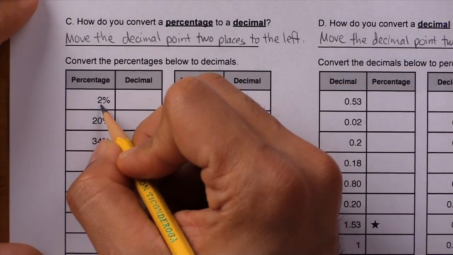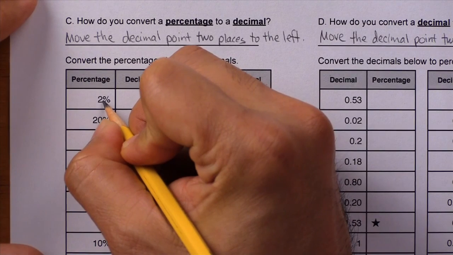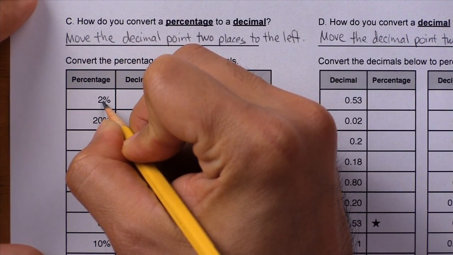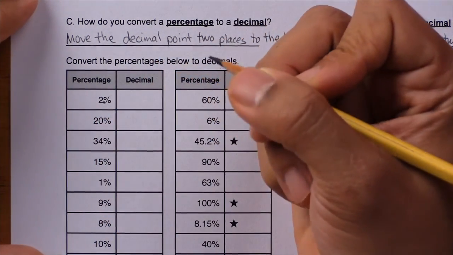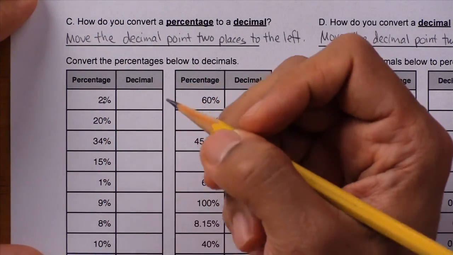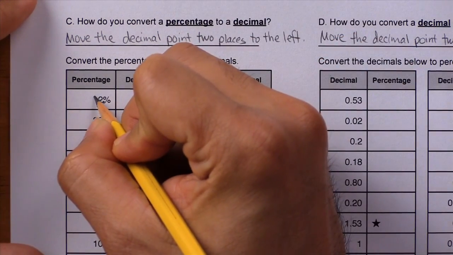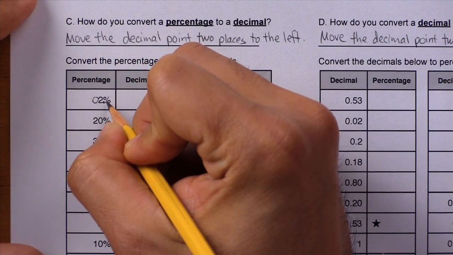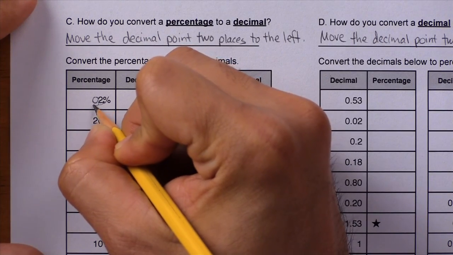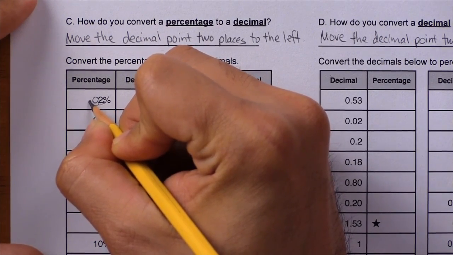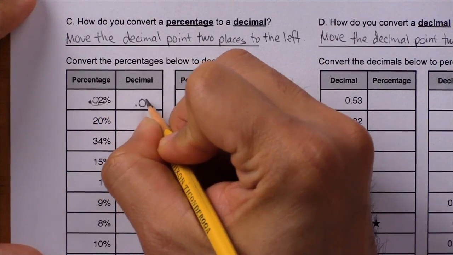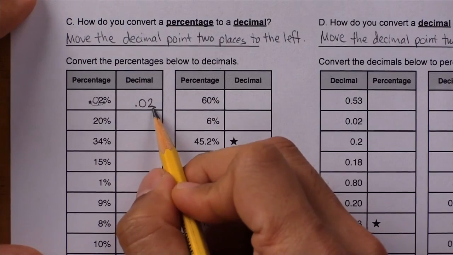Here's 2%, and even though it's not written, there's actually a decimal point right here after the 2. And we need to move that decimal point 2 places to the left. However, there's only 1 digit here, and students might get lost. So to prevent that, you can write a leading 0 right here. And now it's easier to move that decimal point 2 places to the left. 1, 2, write the decimal point, and our answer is 0.02, write it down, or 2 hundredths.